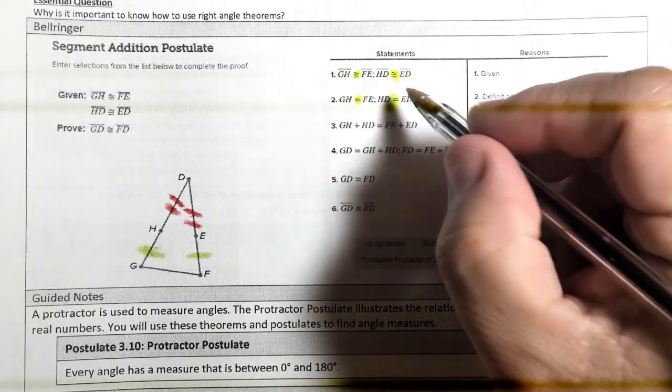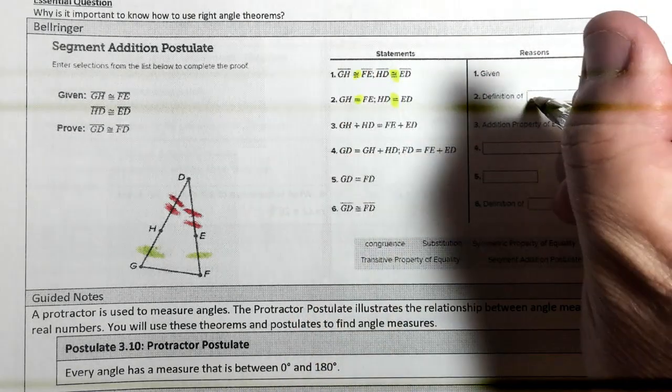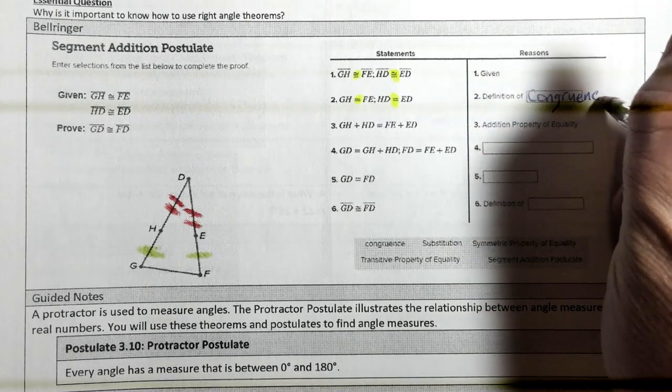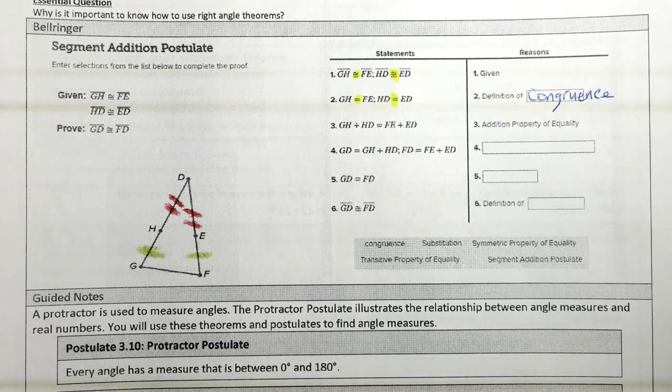Whenever we see we're going from congruent to equals or equals to congruent, it's always the definition of congruence. Because the definition of congruence is, I hope you guys said equals. Equals and congruence. Equals is for numbers, congruence is for shapes. I meant to write that in red, but that's okay.